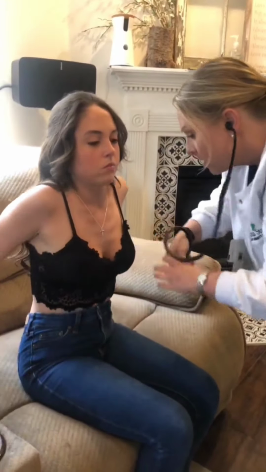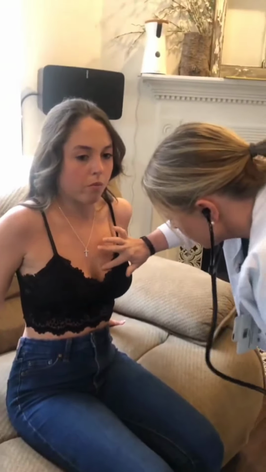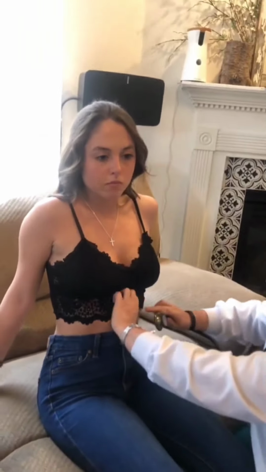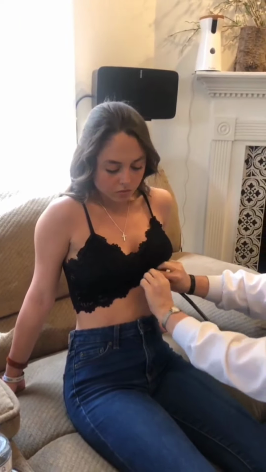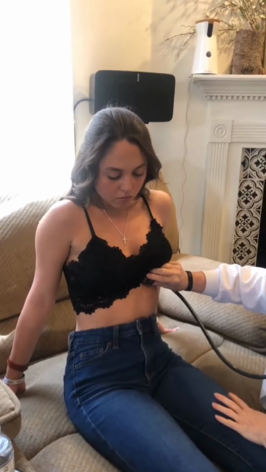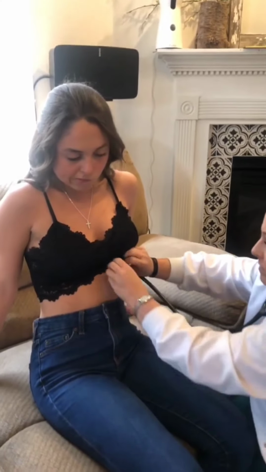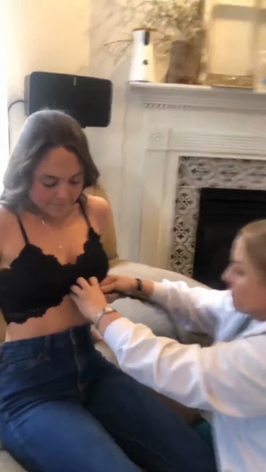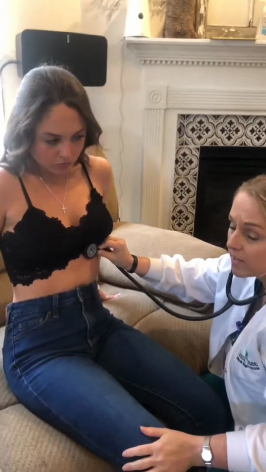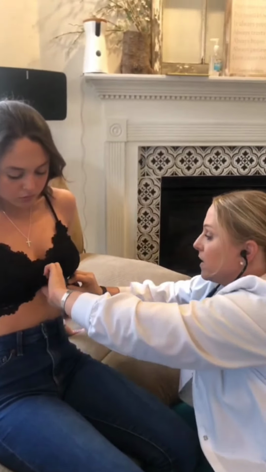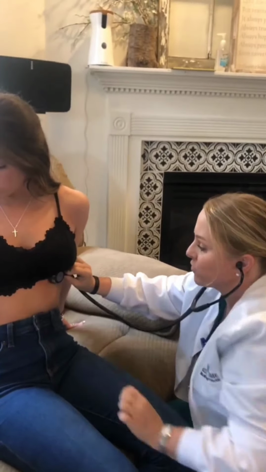Okay. Then I'm gonna go 2nd, 3rd, 4th. But that's gonna be down here. The tricuspid. S1, S2 noted, regular rate and rhythm. And I'm going over midclavicular line to the mitral valve.